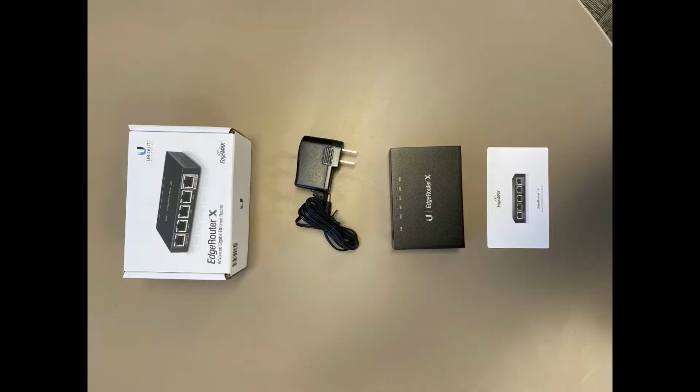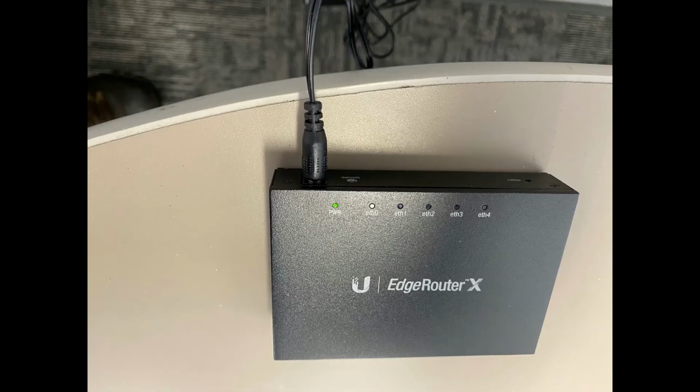To start, we're going to unbox the Ubiquiti router. Included in the box is a power adapter and the device itself. Next, plug the power adapter into the back of the router and the other end in a power outlet. Once it's powered, a green LED will appear above the PWR LED indicator.